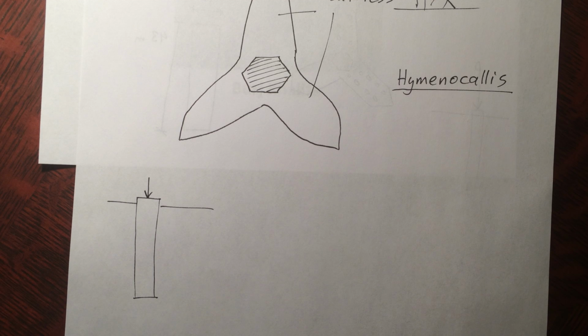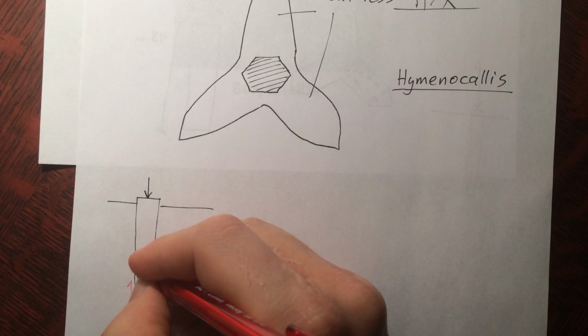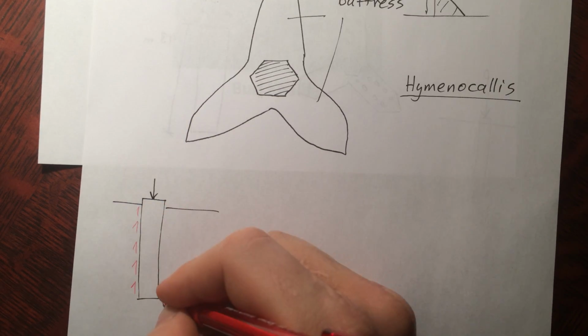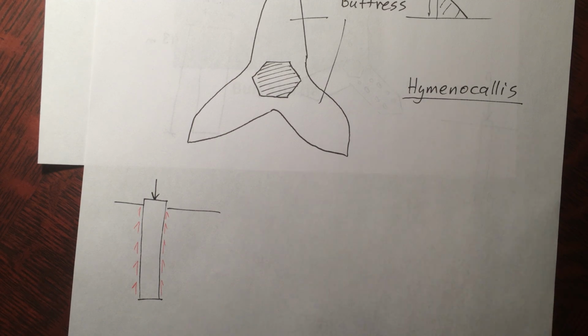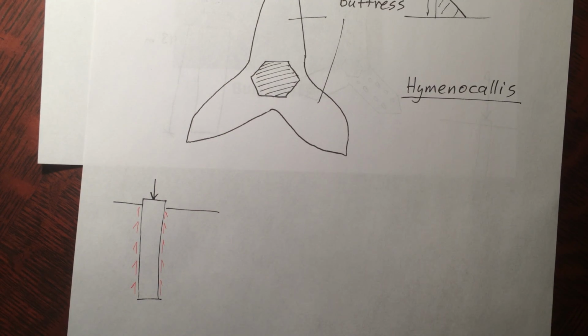And it's going to react not just by putting a force up here, but by the friction on the side, like a skin friction. All right, and that's from the sand. You can get a pretty high friction. You also do it in lots of muddy areas and deltas and things like that too.